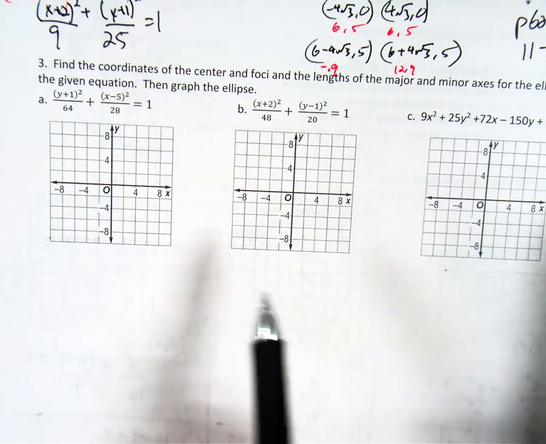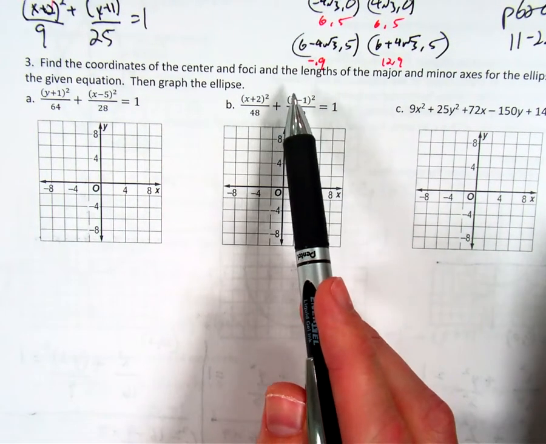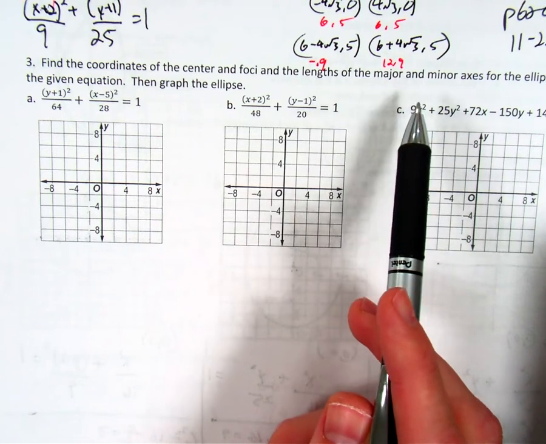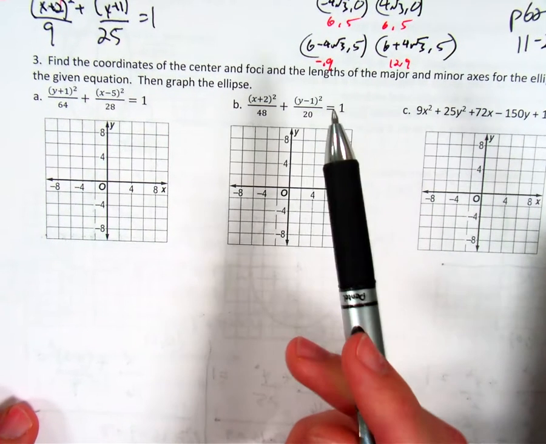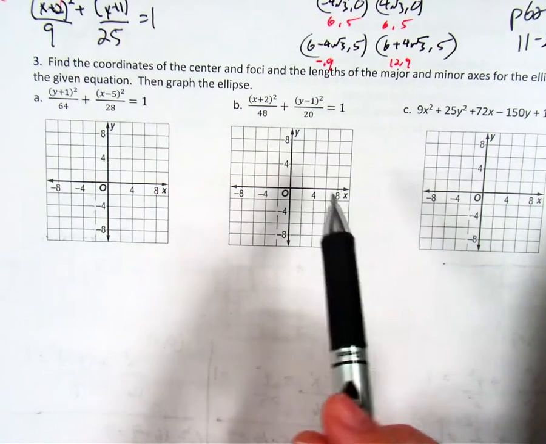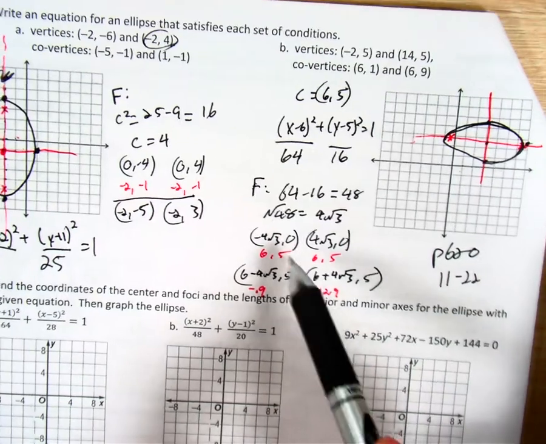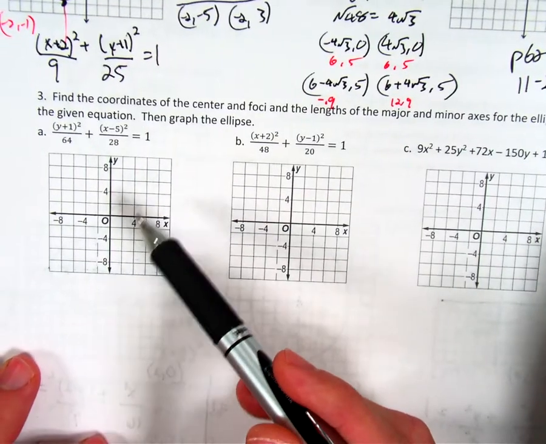Okay, find the coordinates of the center and foci and the lengths of the major and minor axes for the ellipse with the given equation. Then graph the ellipse. So we're going another step further than yesterday. I guess last time we at least worked on finding those. They weren't required, but today they will be. Okay, so let's take a look here.